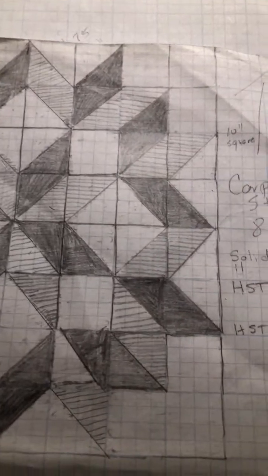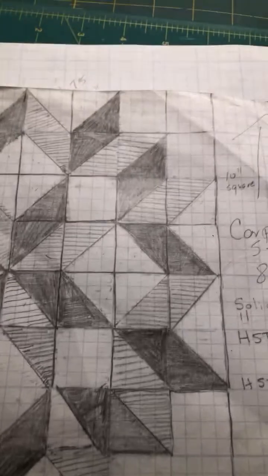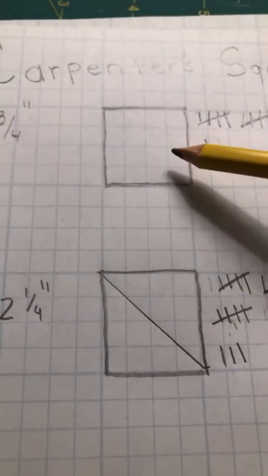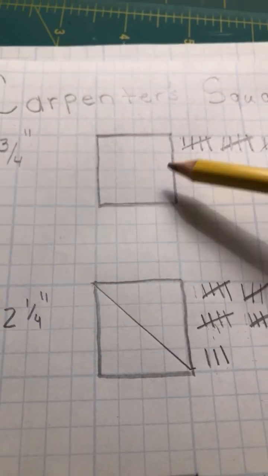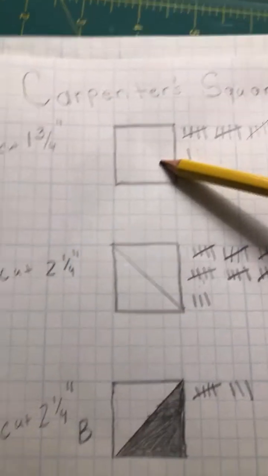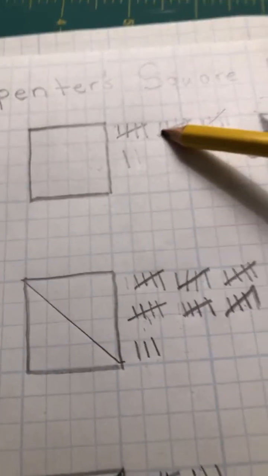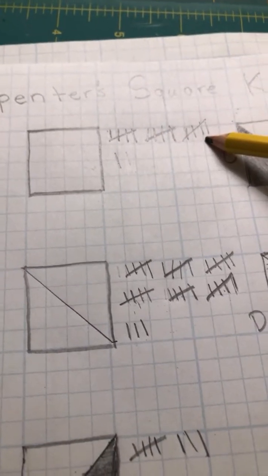So I took it upon myself to make a key. What I did was count how many solid blocks were in the quilt design, and I just counted them one by one, and I came out with a number.